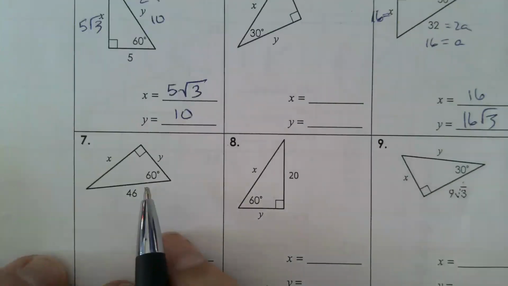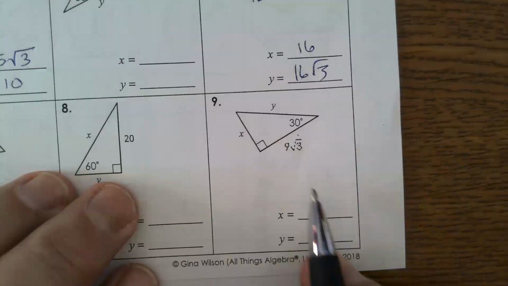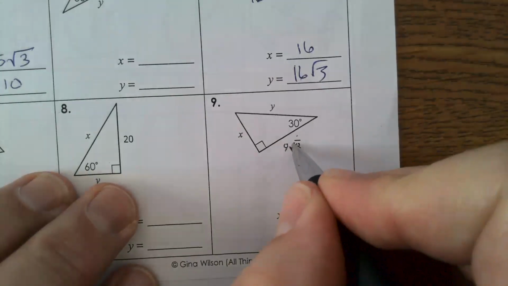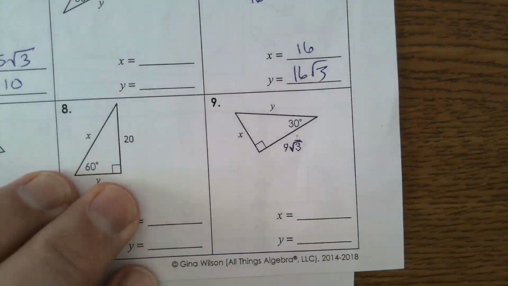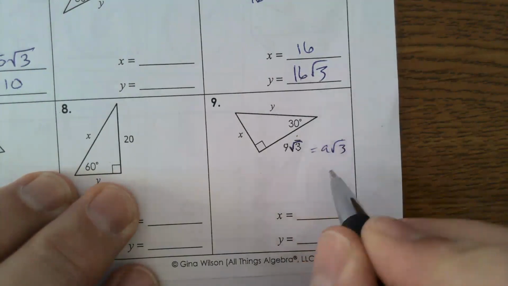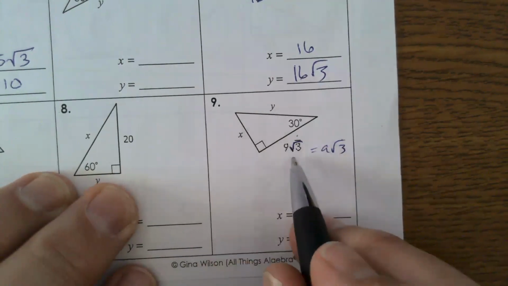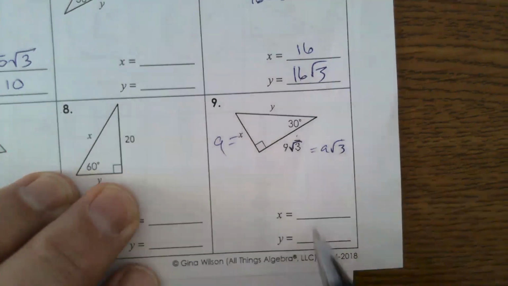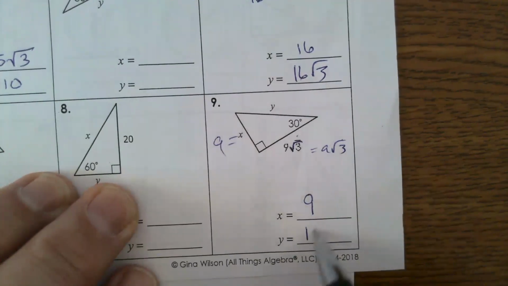Seven is the exact same as that. Take a look at number 9 for a second. X is 9. What are you, crazy, Gus? How'd you get that? Yeah, this is the side that's supposed to be A root 3. So if X were 9, then you multiply it by root 3, you get 9 root 3. That's exactly right. Y is 18.